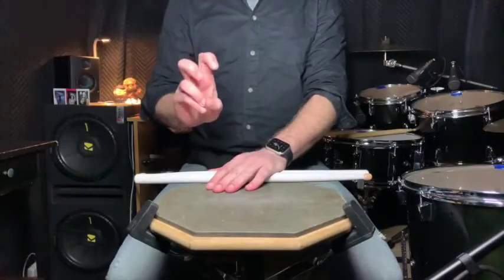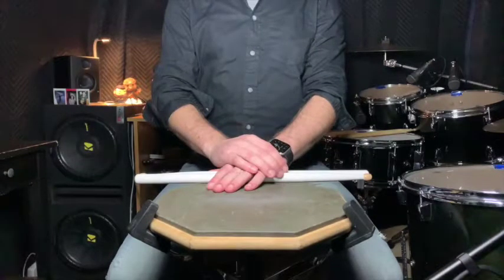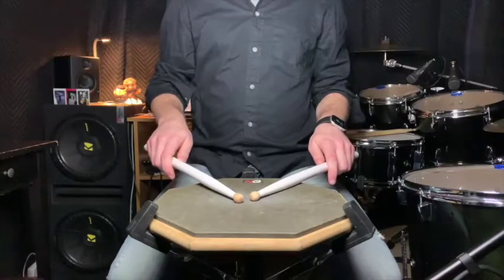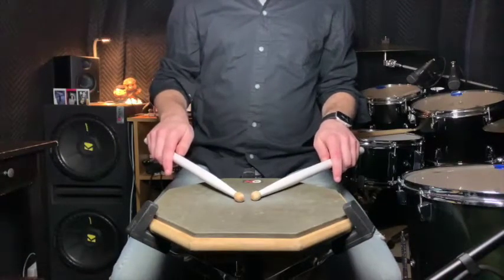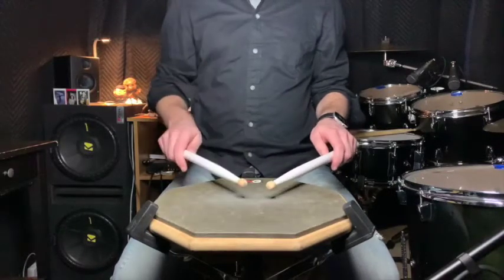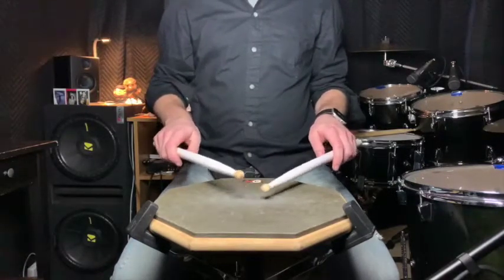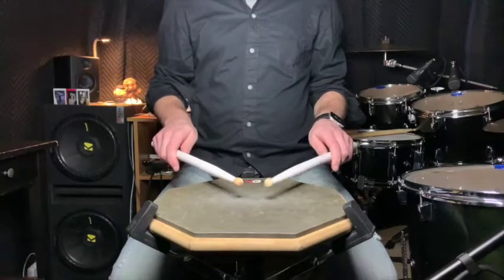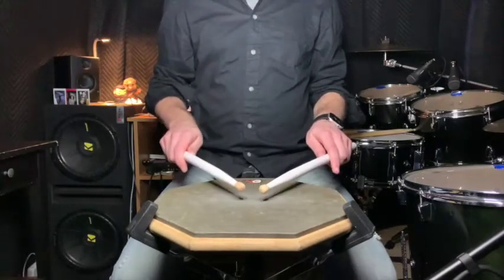Those ands are often called upbeats. Each of those ands is associated with a quarter note beat. For example, the following note, 1, 2, and 3, 4, would be called the and of 2. Again, 1, 2, and 3, 4.